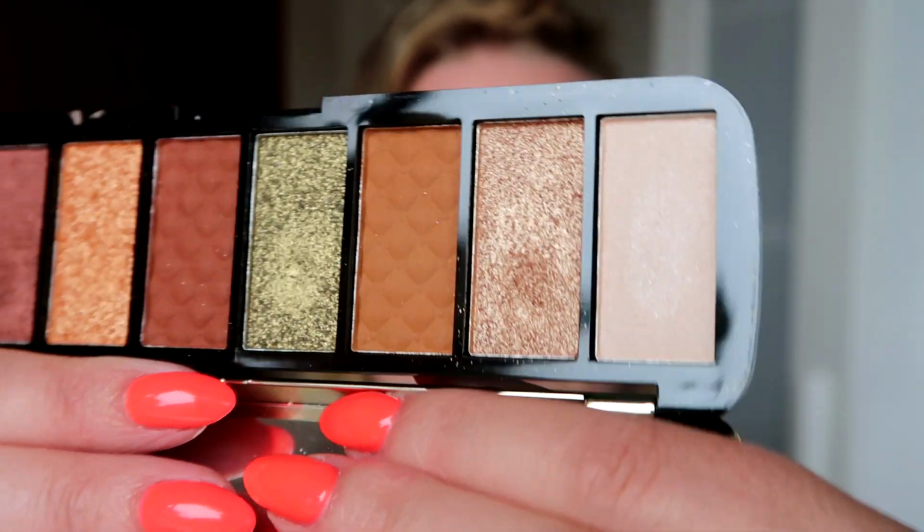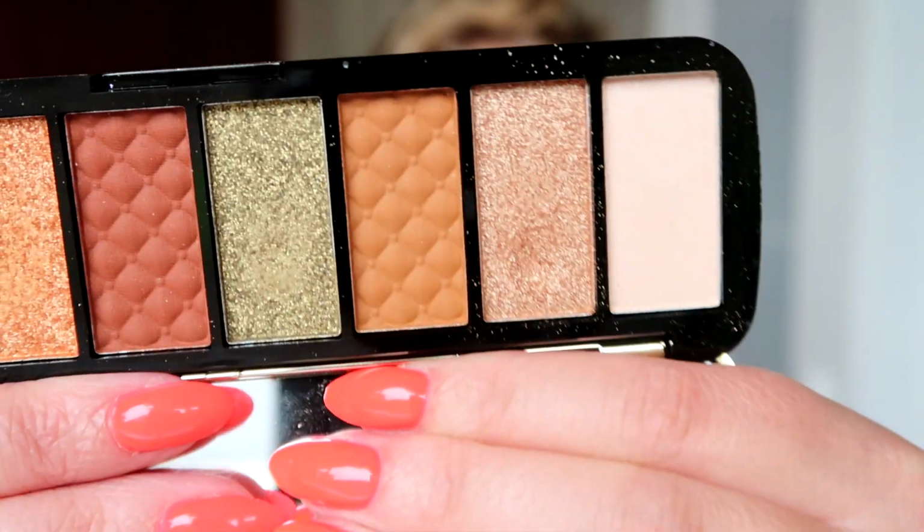Honestly, with all of these shadows that I have in right now, I was able to do a very nice summery look. So I really enjoyed it, but we're going to roll this one out. Then next I have here the Revolution Soft Radiance palette, and I rolled in the gold eyeshadow. And again, you can sort of see a dip starting to form.